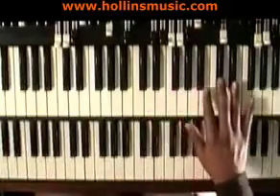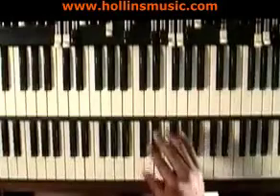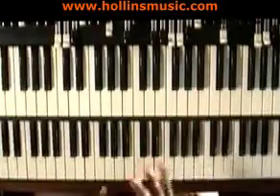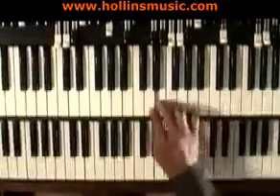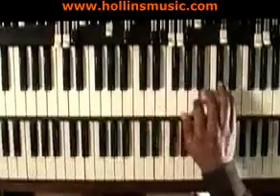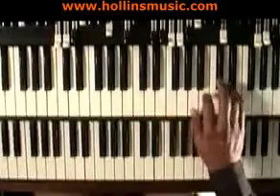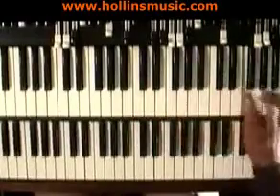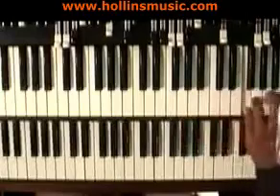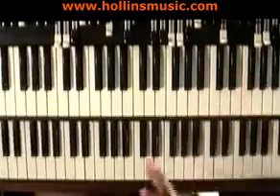You should know that C sharp is 6. You should know that 5 is B. That's how well you need to know your major scales in all 12 keys. That's how well you need to know them.